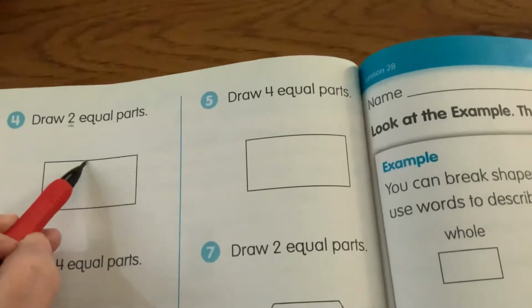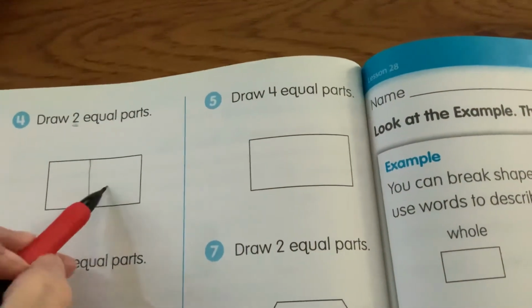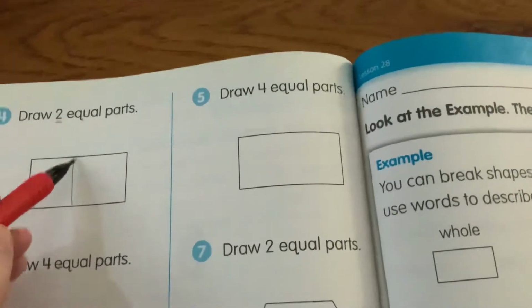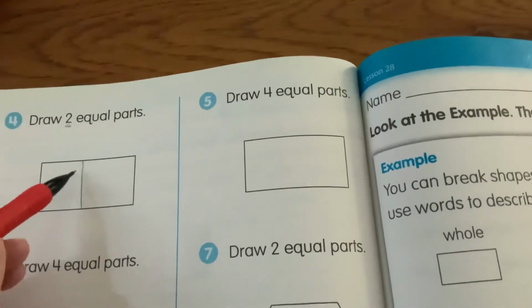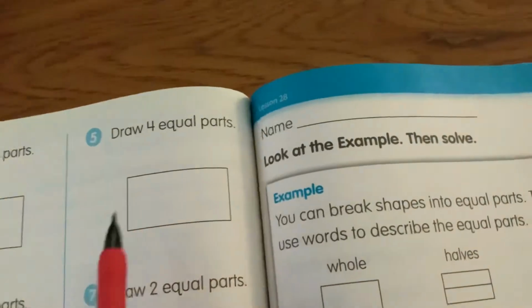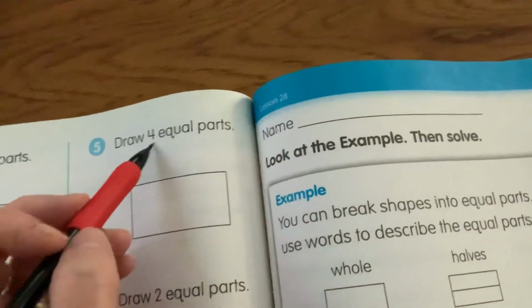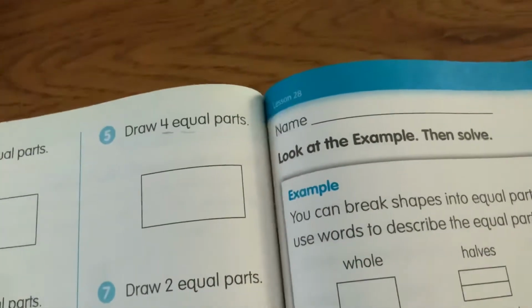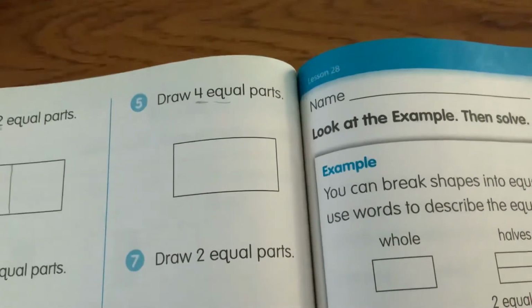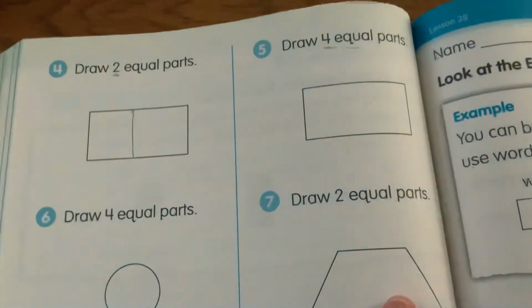Let's go ahead and do this one. I'm going to draw this. I have 1, 2 parts. Okay, they should be equal. Mine are not quite equal. Okay, draw 4 equal parts. If I'm going to draw 4 equal parts, I only need 3 lines. Then count the parts and see that you will have 4 and make them equal.